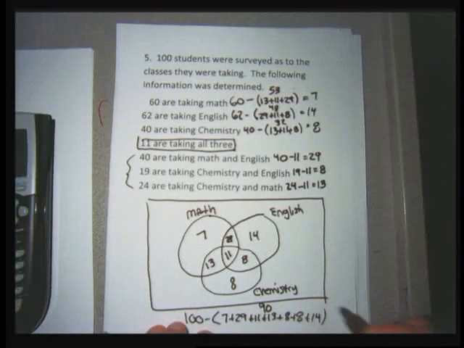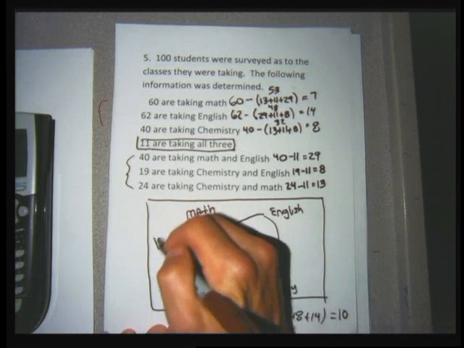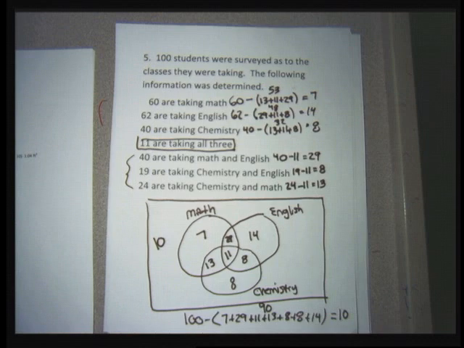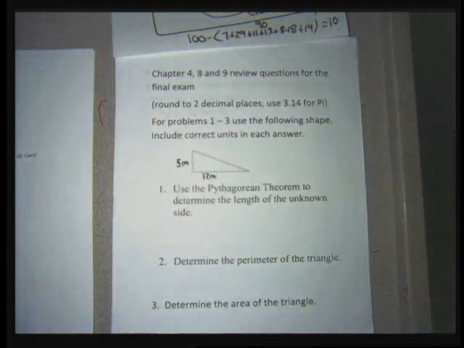And if I subtract the 100 students that were surveyed minus the 90 that are already in the circles, I get 10 of the 100 students that aren't taking any of the 3 classes. So I have to have that Venn diagram more or less perfect to answer questions. And once I get the Venn diagram, the questions are generally easy-ish. So I have my Venn diagram. Now I'm going to use my Venn diagram to answer the questions.